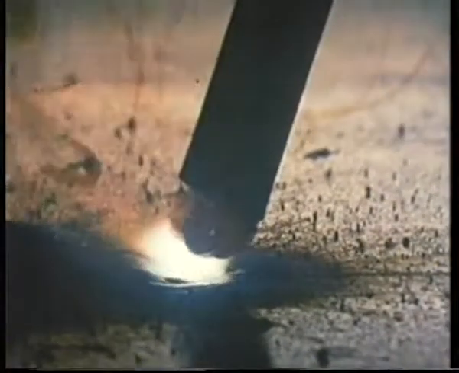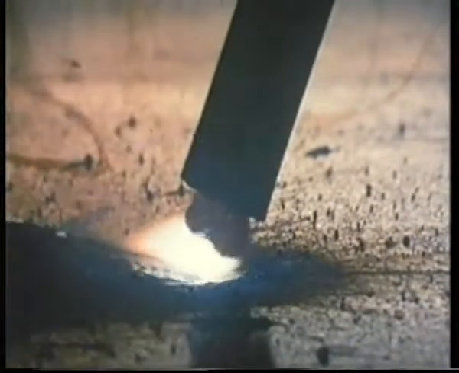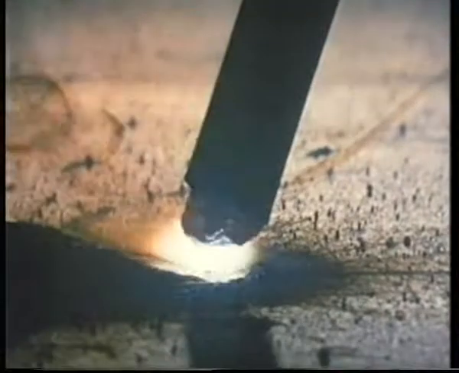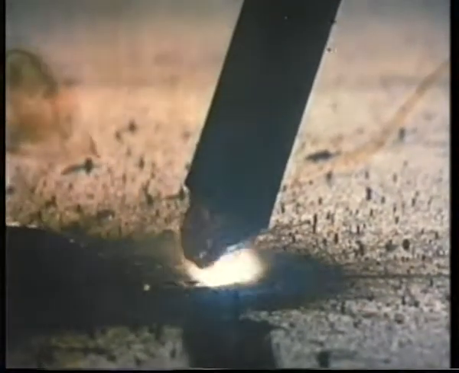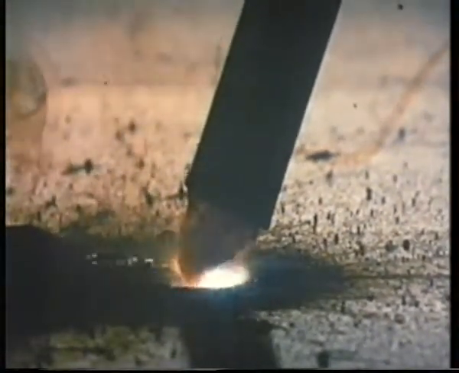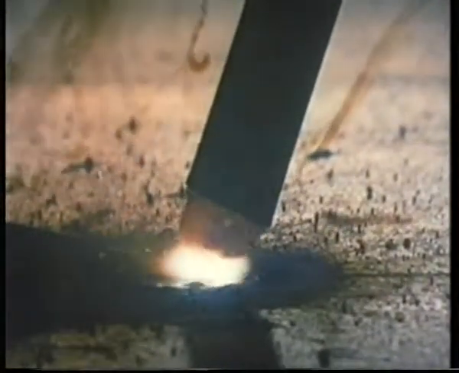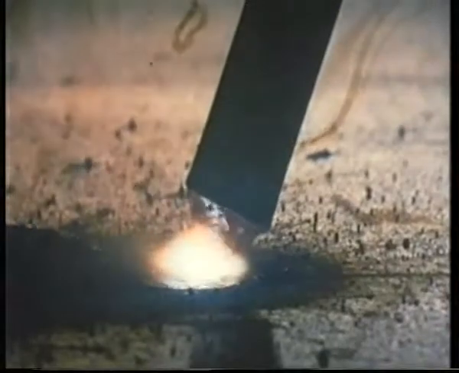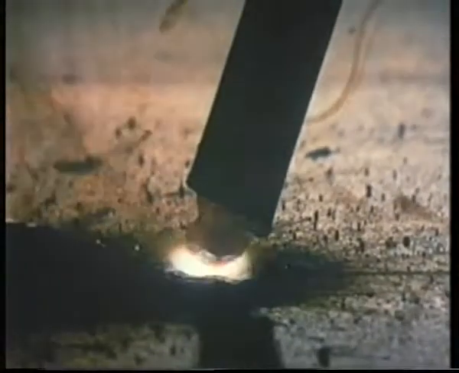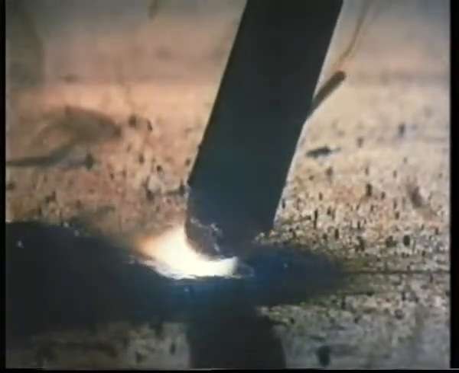This is what an electric arc looks like in slow motion. The temperature of the arc is between 4,000 and 5,000 degrees centigrade. This is sufficient to melt both the metal of the job and the end of the electrode. One great advantage of using an electric arc as a source of heat is that it produces a lot of heat in a very small area.